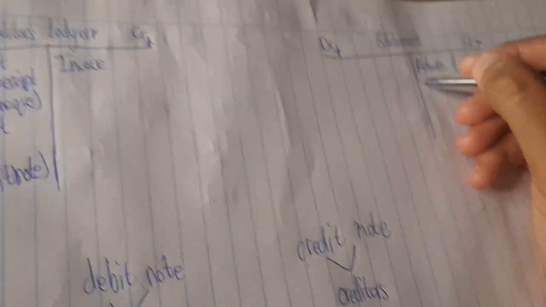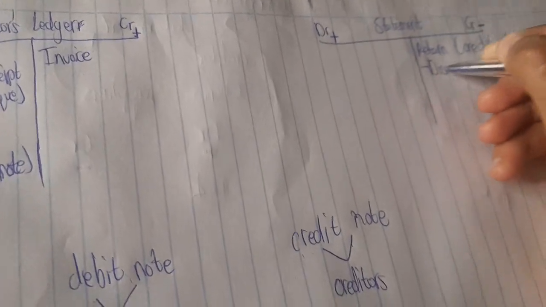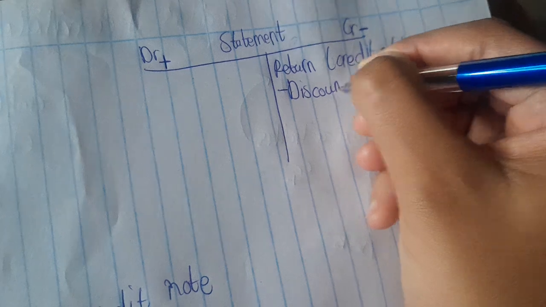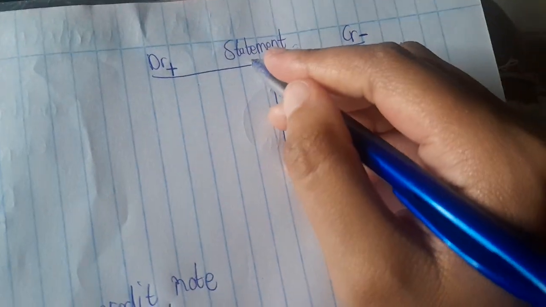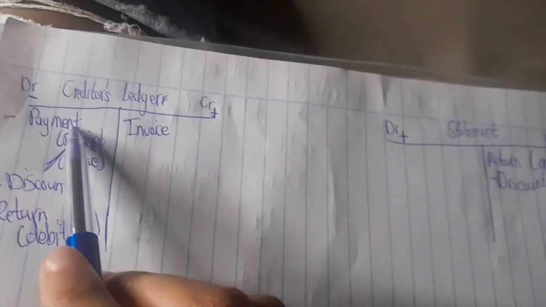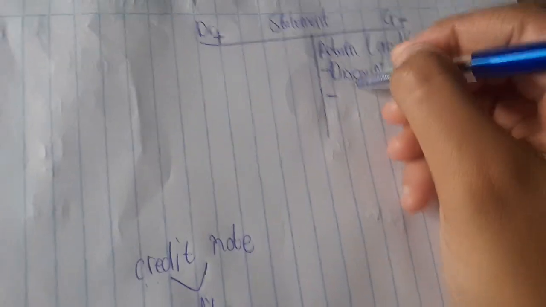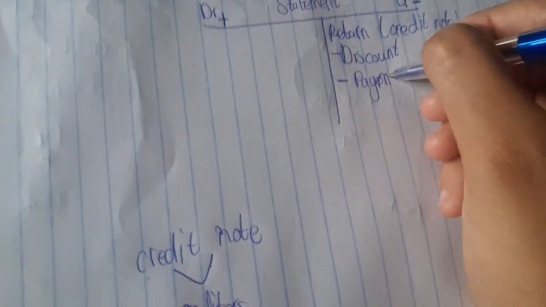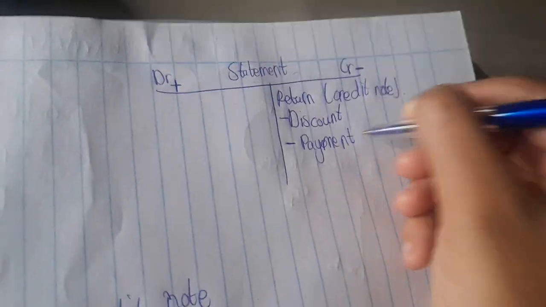And on this side, we also have discount. These are the things that a statement, remember, increases on the debit side but decreases on the credit side. So on this side, we're also going to have a discount, which decreases the debt that is supposed to be paid to them by the debtors. And whenever the debtors pay, they decrease the amount that is payable.